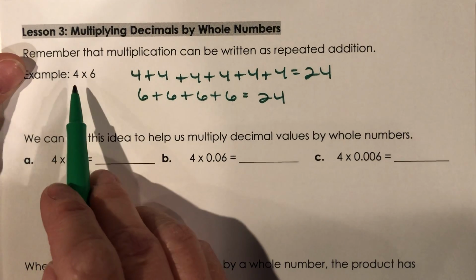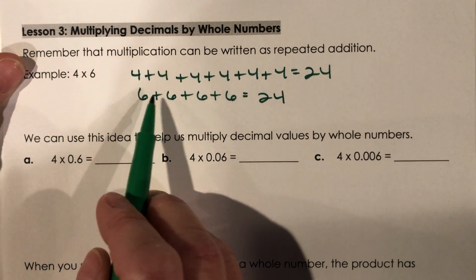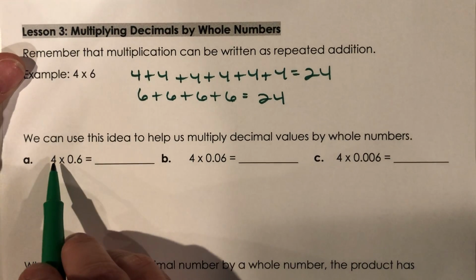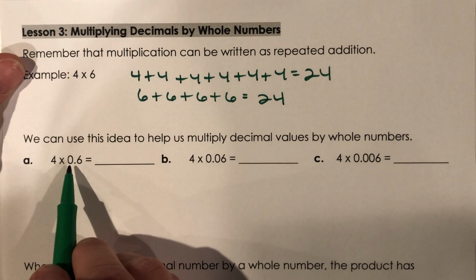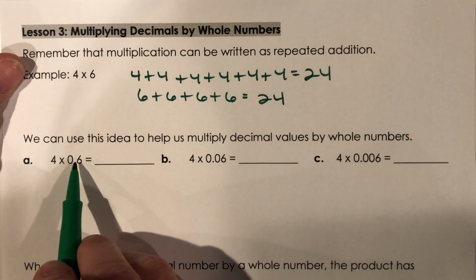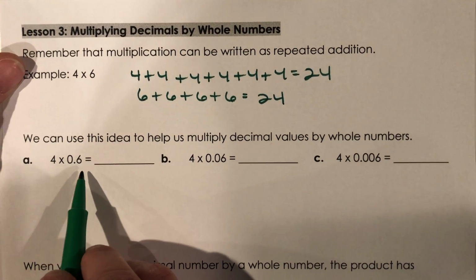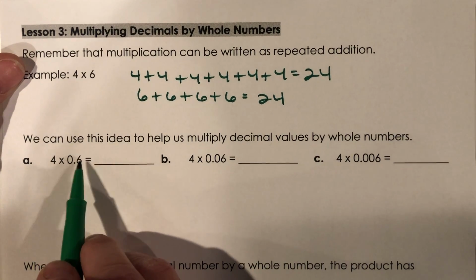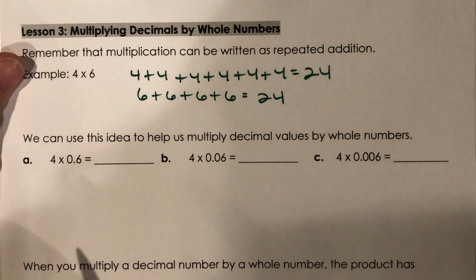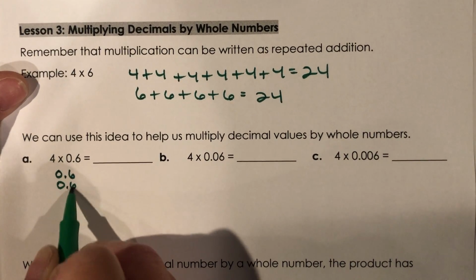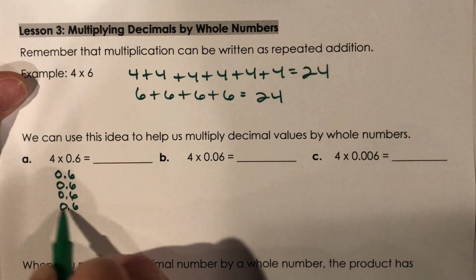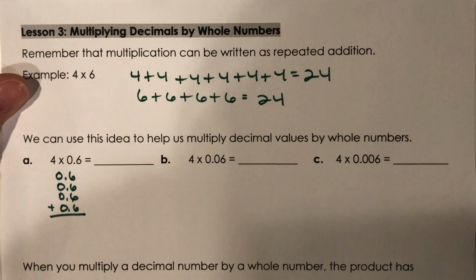So I have 4 times 6 tenths, right? And up here we said I could either say I have 6 four times or 4 six times. With this one, it'd be kind of hard to show 4 six-tenths of a time. So we're going to show 6 tenths 4 times because of the commutative property. This is the same thing as saying 0.6, or 6 tenths, added 4 times, right?